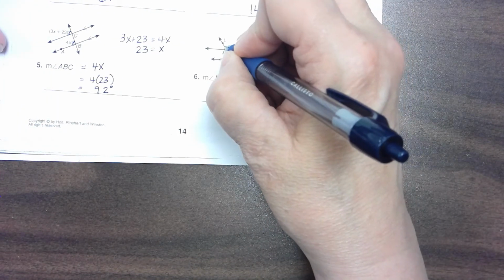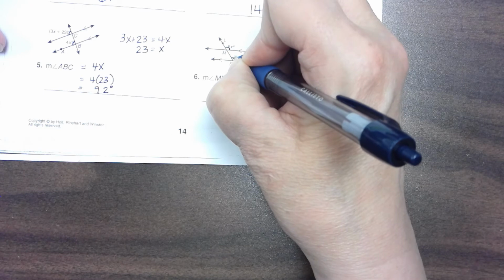Okay, moving to the next one. I'm looking at these two. And so it's asking about this angle and this angle, and we can definitely see that those are corresponding. They are in the same position on different parallel lines, on the same side of the transversal.